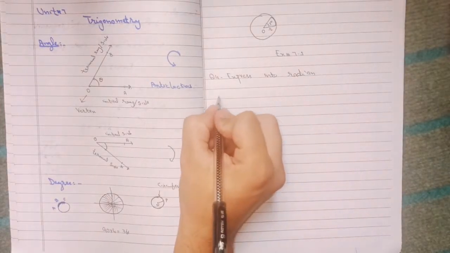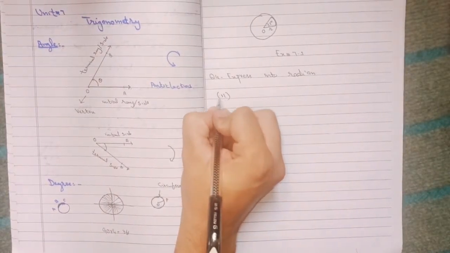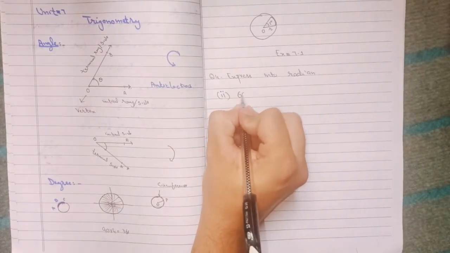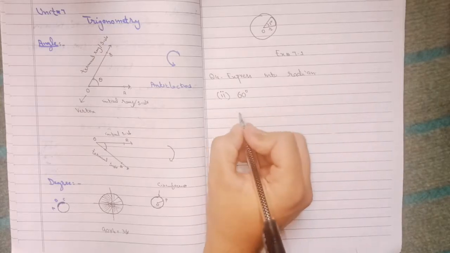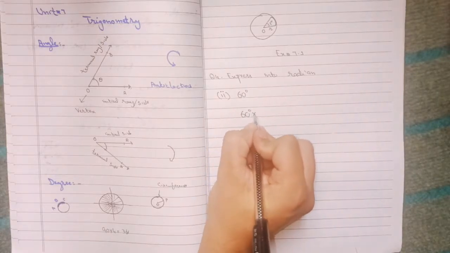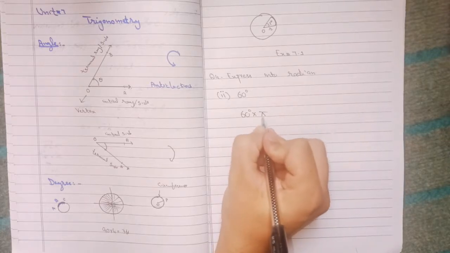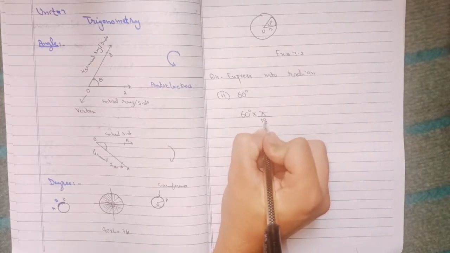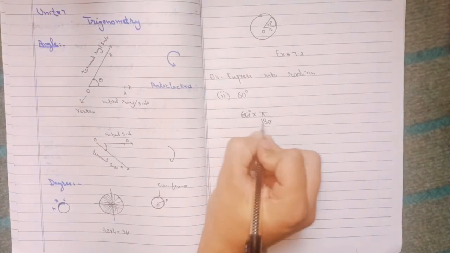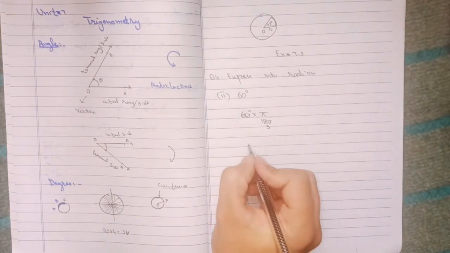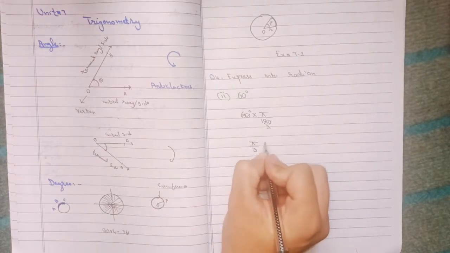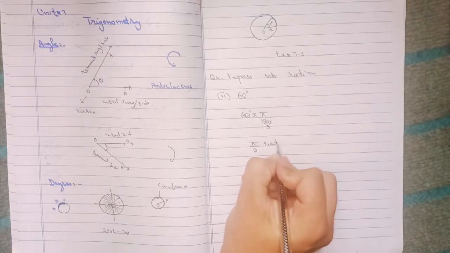For example, the smart syllabus has the question number 2. The given angle is of measure 60 degrees and we have to convert it into radian. We will simply multiply it by pi over 180. Then 0 cancels with 0, 6 ones are 6, 6 threes are 18. The result is pi over 3, and this is in the form of radian.